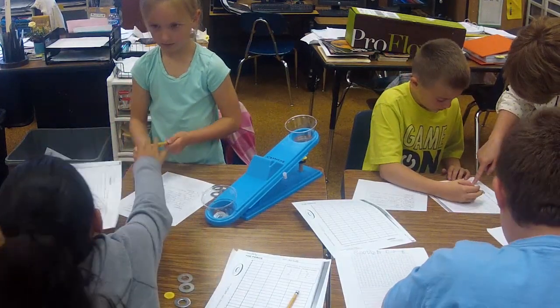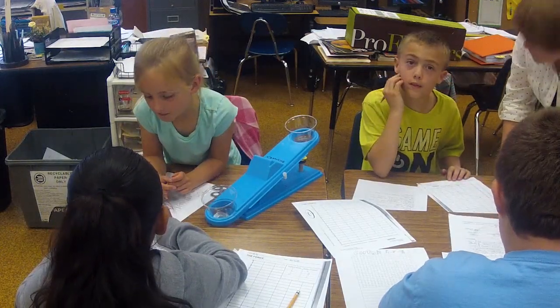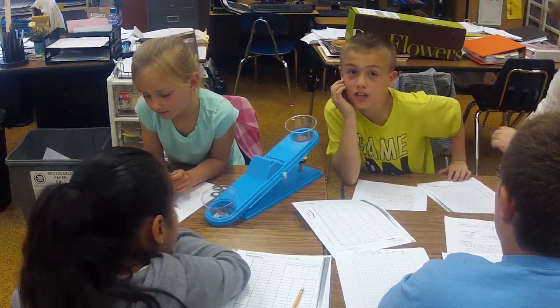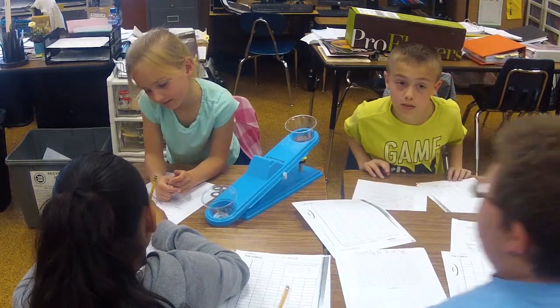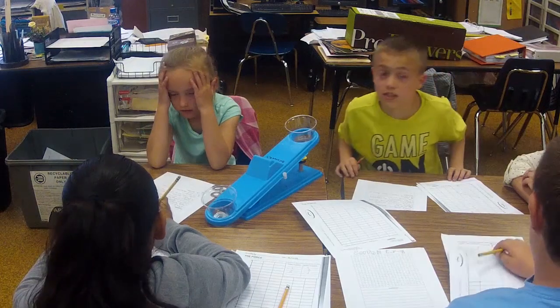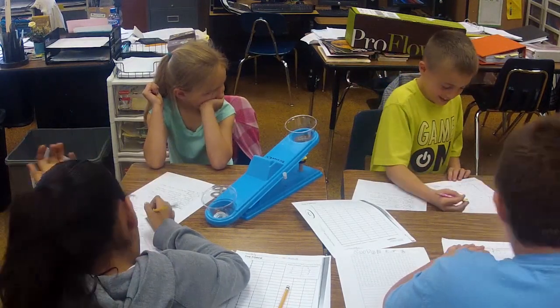So, how many did it take with zero washers? Or with zero spacers? Did you guys even try that? We need to try zero spacers, guys. We forgot about that.